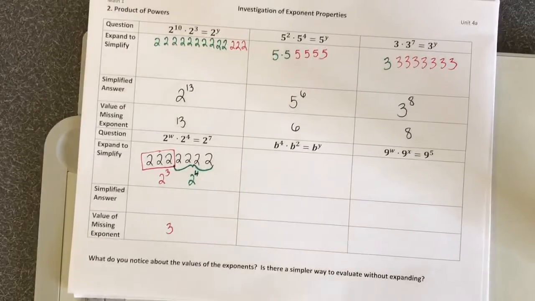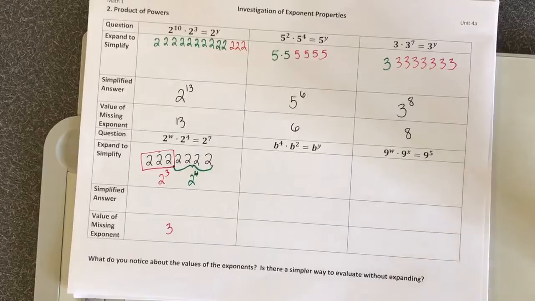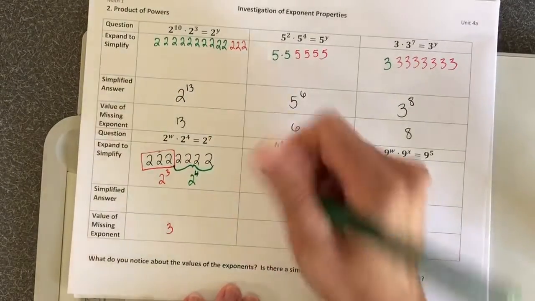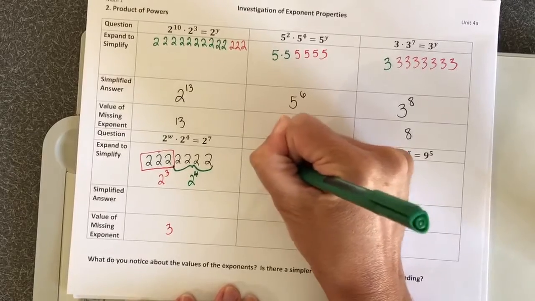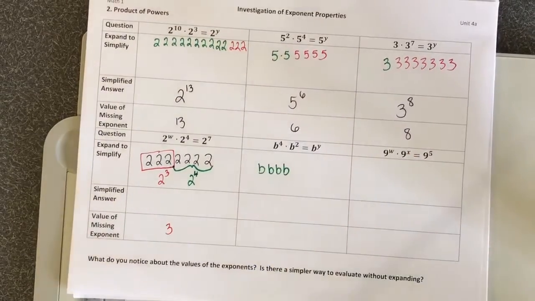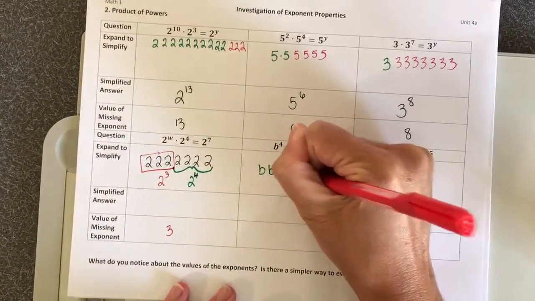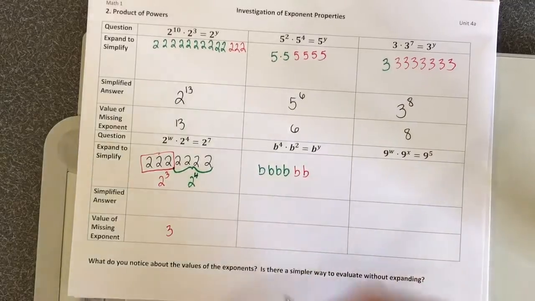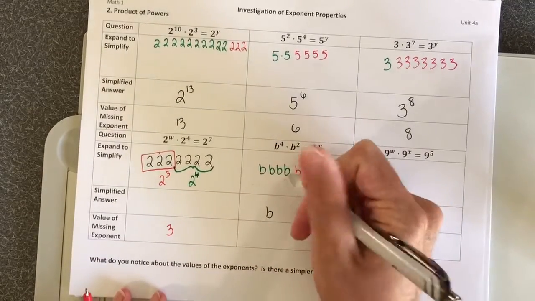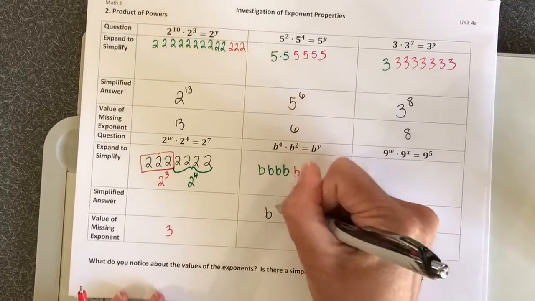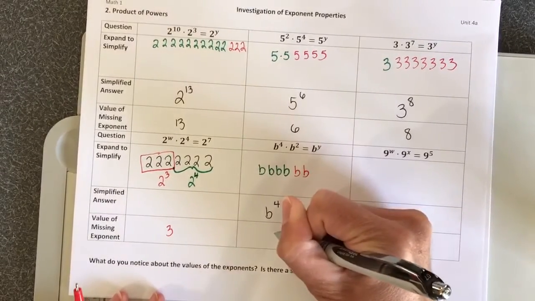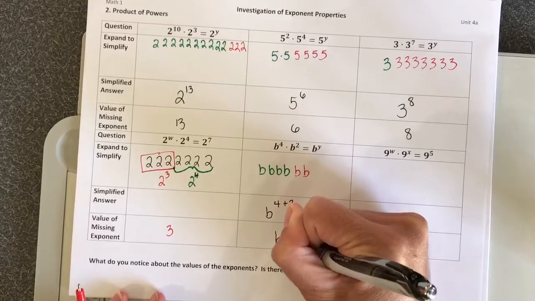Well, let's look at the next one. So in the next one, I have b to the 4th. So I have 4 total b's when I expand it out. Then I have a b squared. So notice now how I have 6 total b's. So notice if I add the 4 and the 2 together, my missing exponent is a 6.